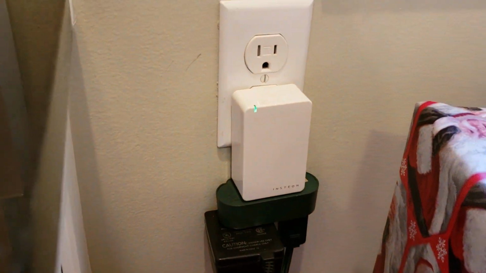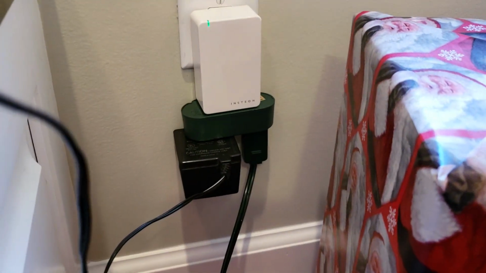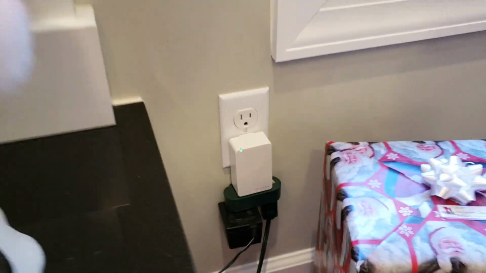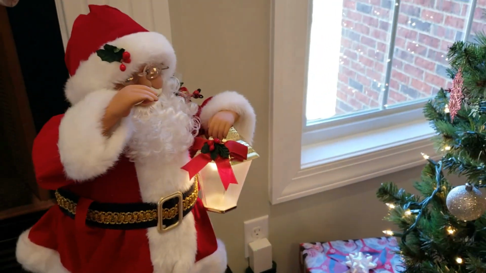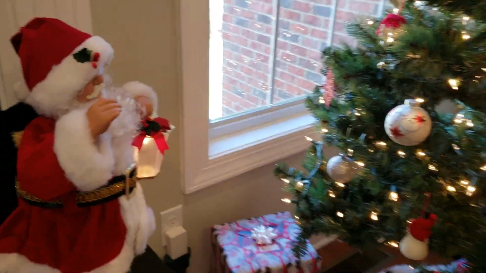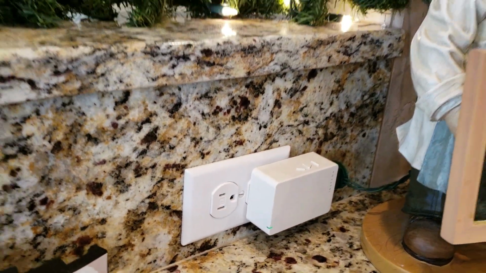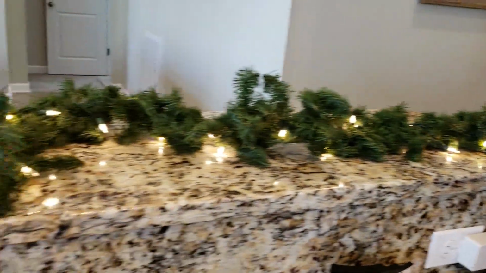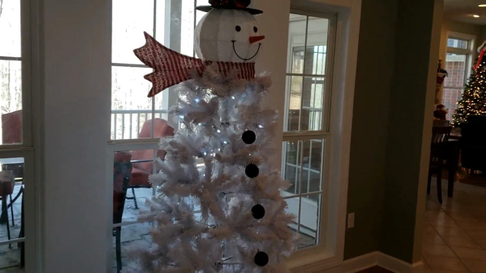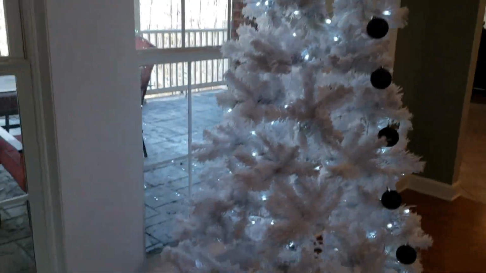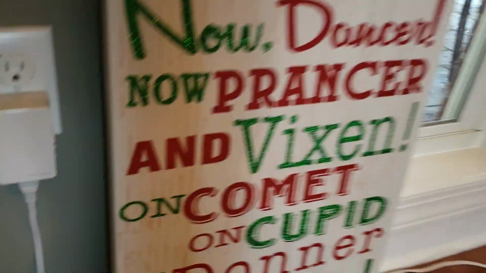that is an Insteon on-off module. You can see I've got a couple things plugged into it, the tree as well as this little Santa guy right here that turns and stuff. So that's one of them. Here is another one where this lighted garland is sitting on the kitchen counter. It is plugged in right there. Then we've got the old snowman tree here in this room, and same sort of thing.